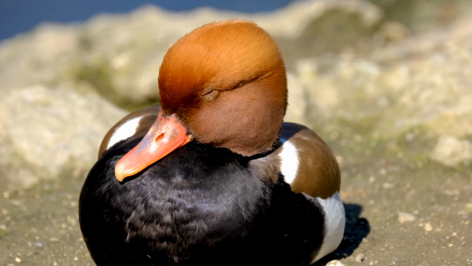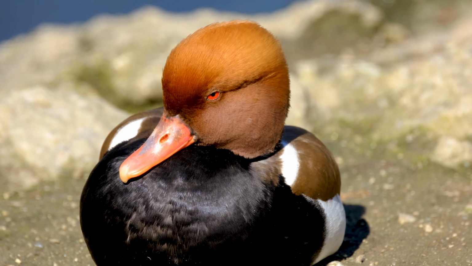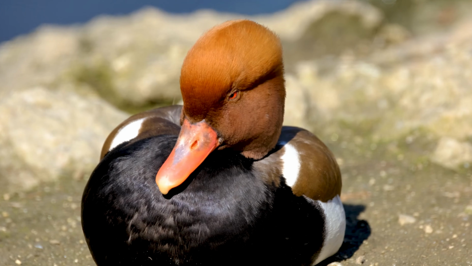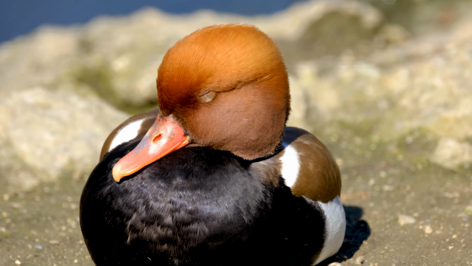Birds also possess a unique respiratory system. Their lungs are connected to air sacs, allowing for a continuous flow of air through the lungs.